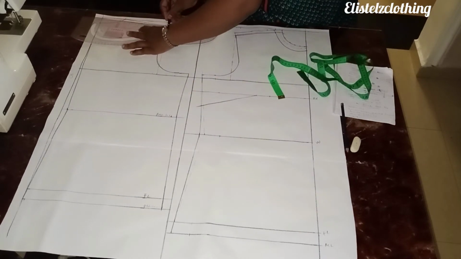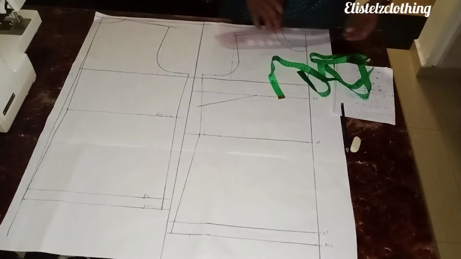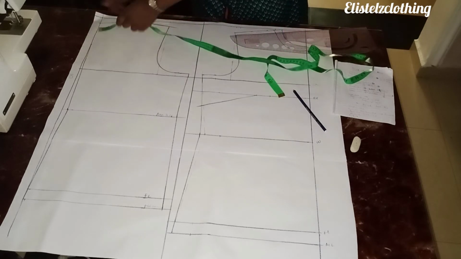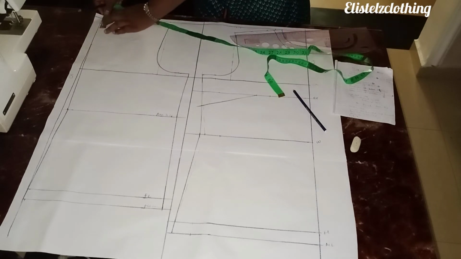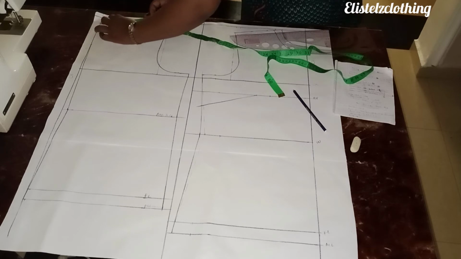So you connect it back to the shoulder tip. This is not going to shorten anything. Now for the depth of the neckline, originally what we have here is 1 inch. Now let's use 1.75 by our 3.75.